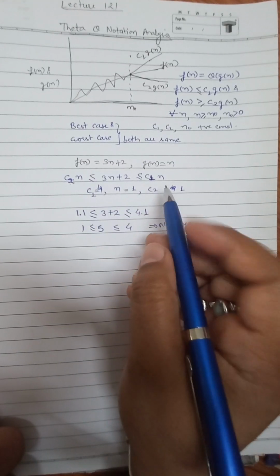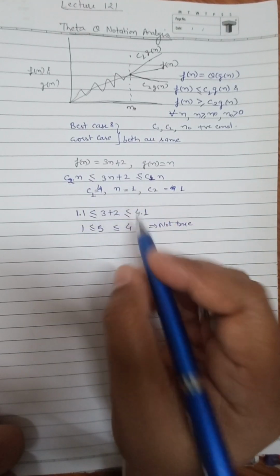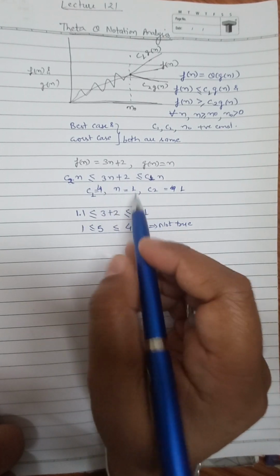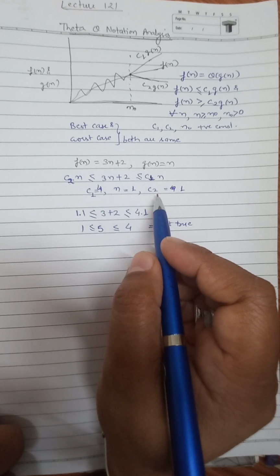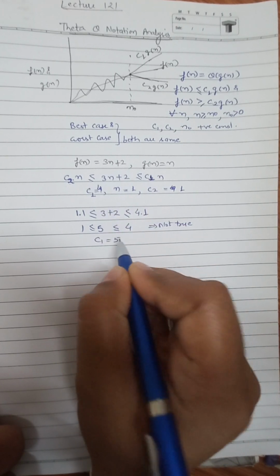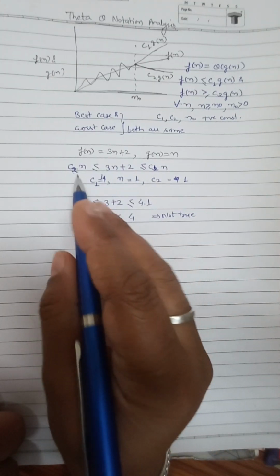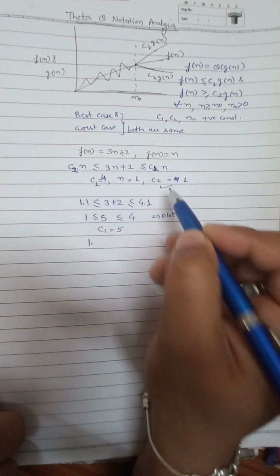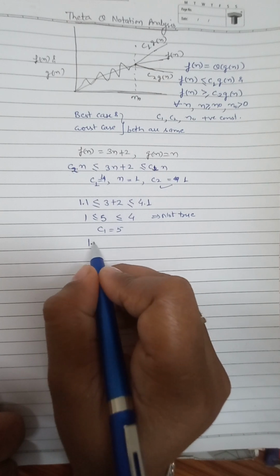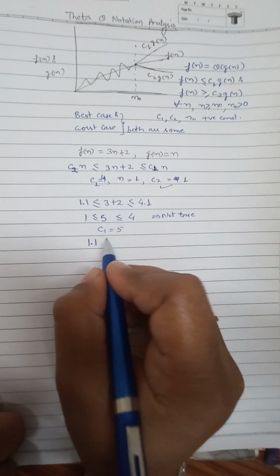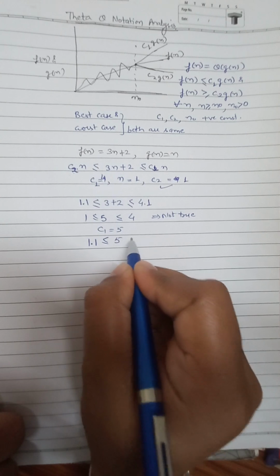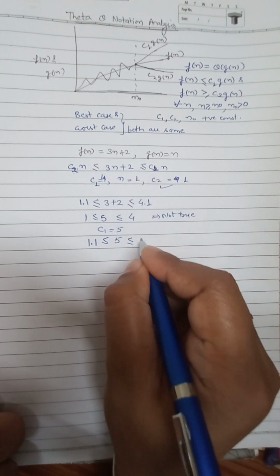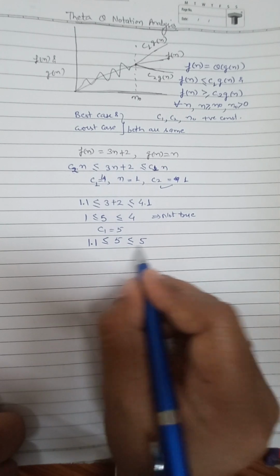Because for C2 it is okay, for n naught it is okay, but for C1 it is not okay. So suppose I am taking C1 equal to 5. So what will it be? Here C2 is the same, no problem. n value I am also taking 1. So here again it will be 5, C1 value I have taken 5, so 5 into 1, 5. So it is satisfying the condition, the equal-to condition.